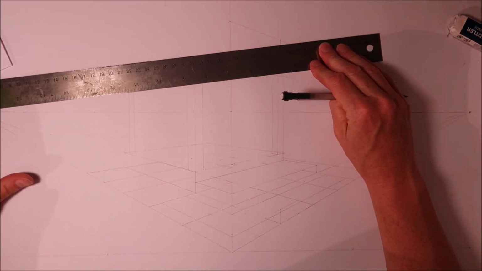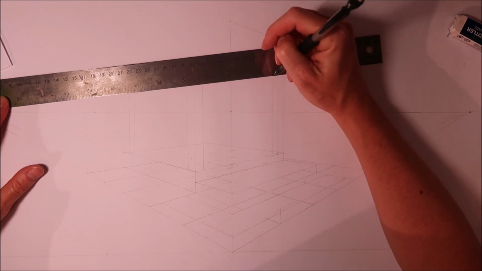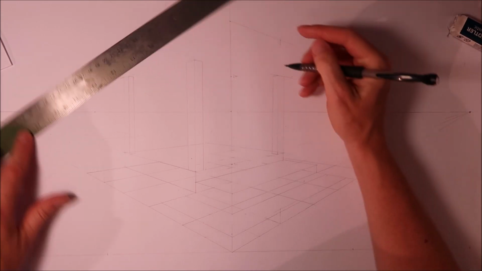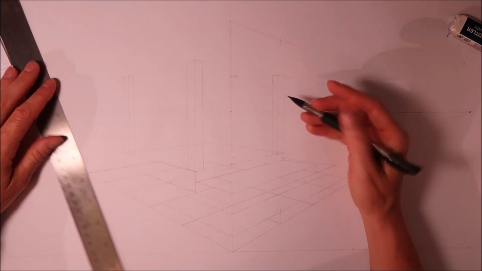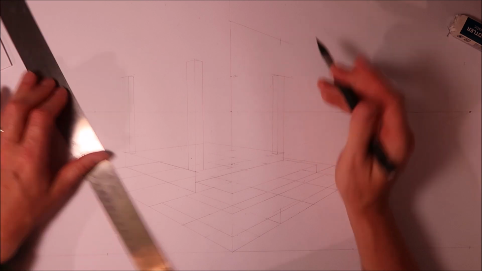So you might get quite confused which vanishing points to use. It's just something you need to get used to. There you go. And then we've got our last one here in the corner.